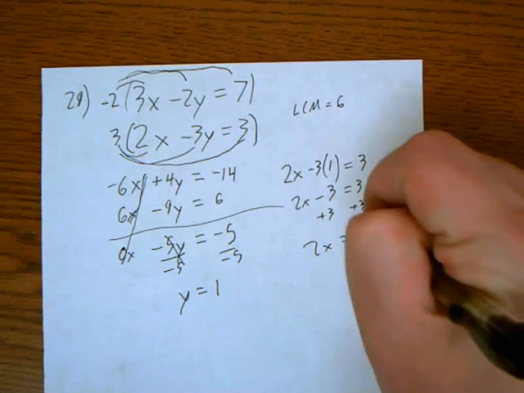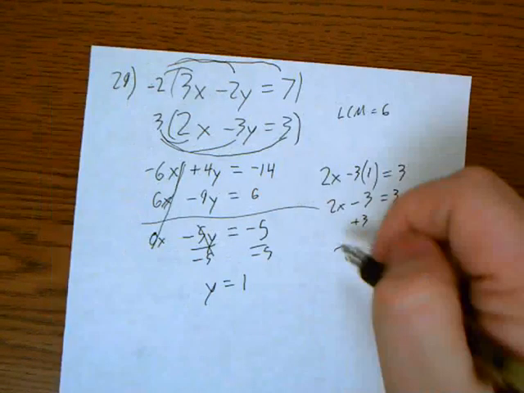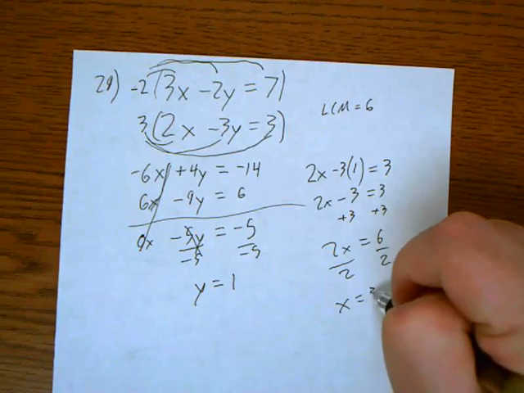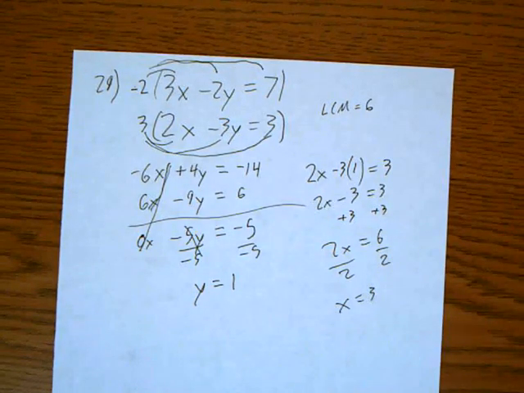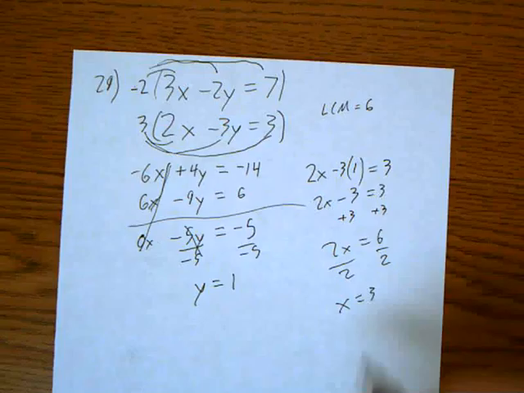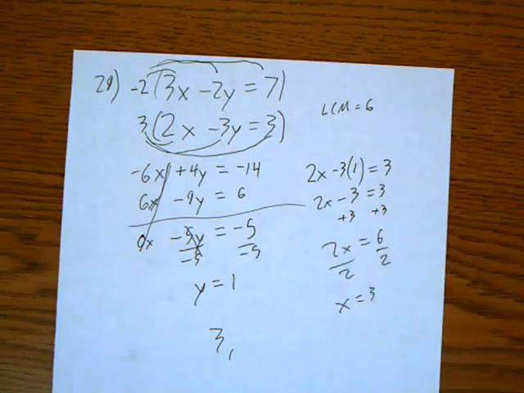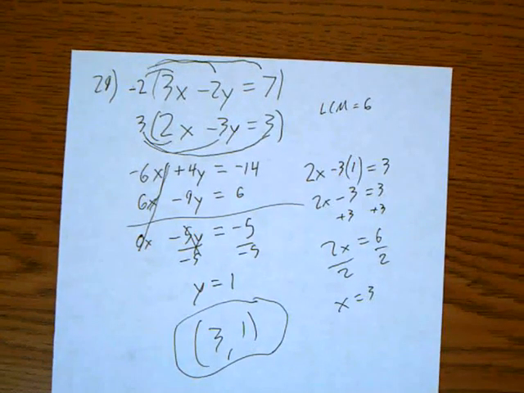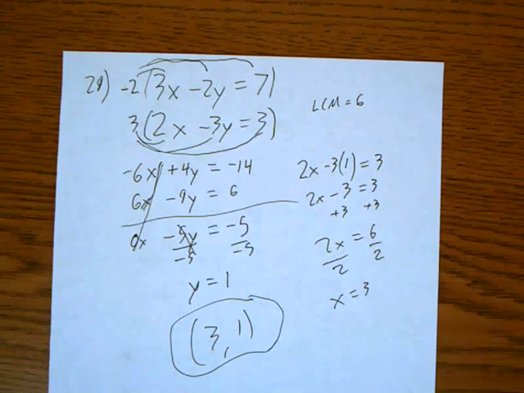I need to add 3 to both sides, so I get 2x is equal to 6. I need to finally divide both sides by 2, and I get x equals 3. So now to put it all together and write my final answer, I write the ordered pair with my x value and my y value, and I have my final answer.